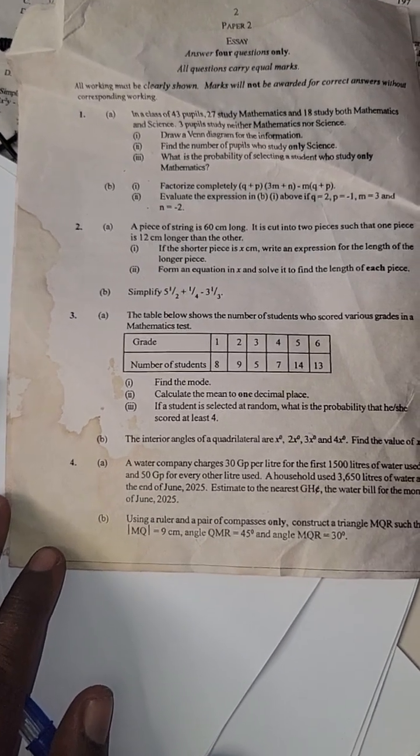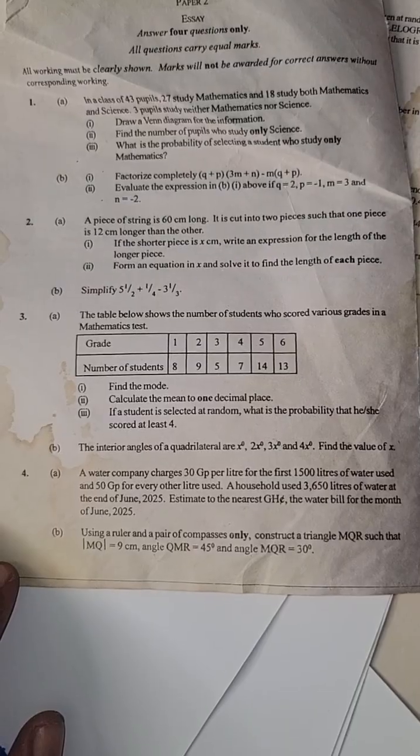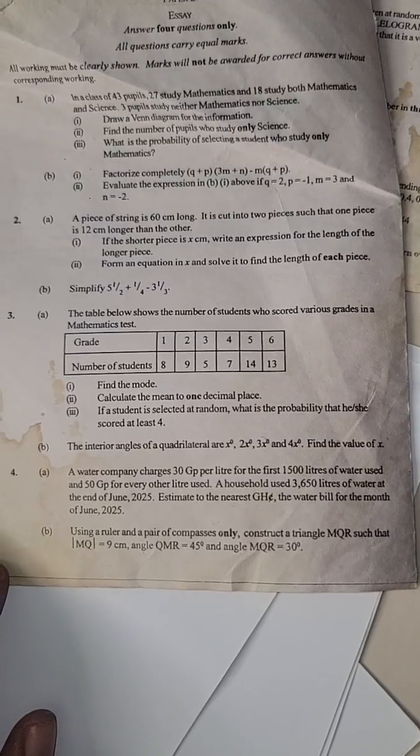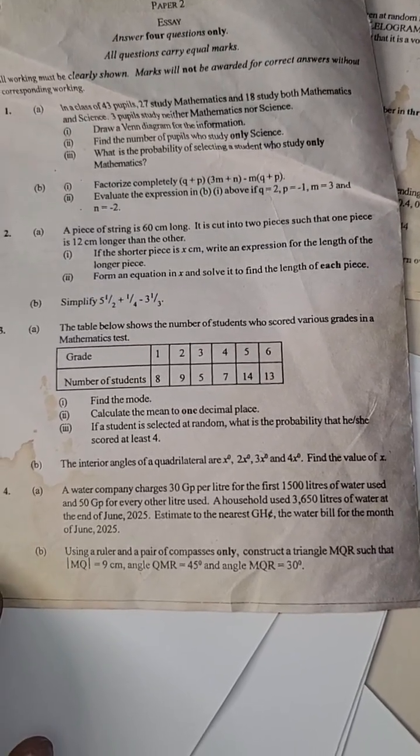Question number 4a. A water company charges 30 pesos per liter for the first 1,005 liters of water used, 50 pesos for each other liter used. The household used 3,650 liters of water at the end of June 2025. Estimate to the nearest Ghana cedi the water bill for the month of June 2025.